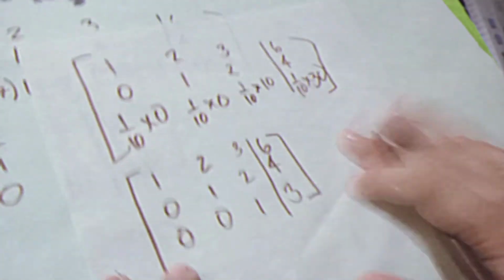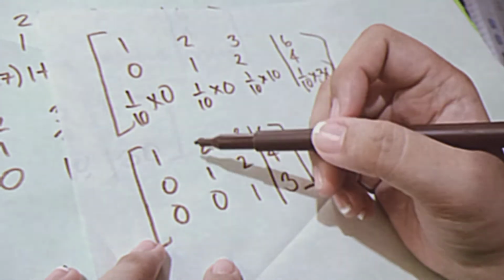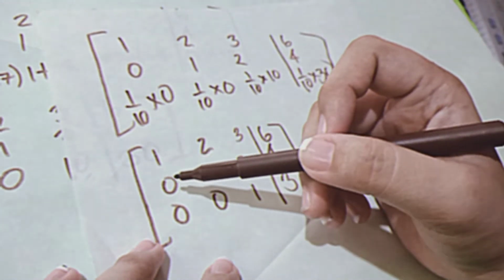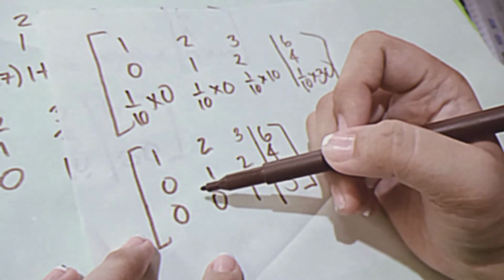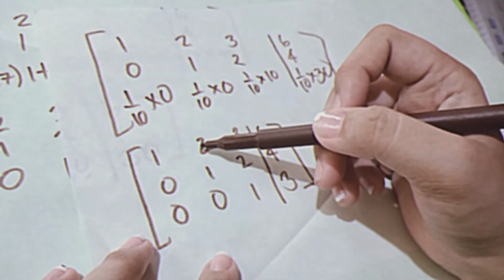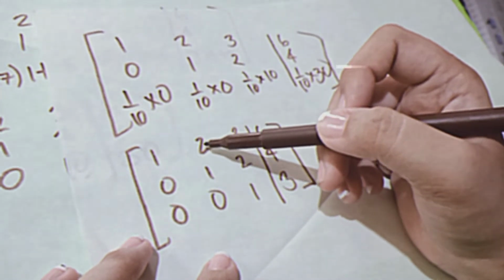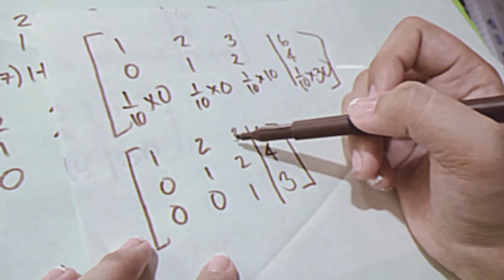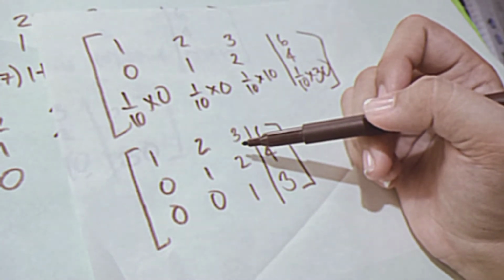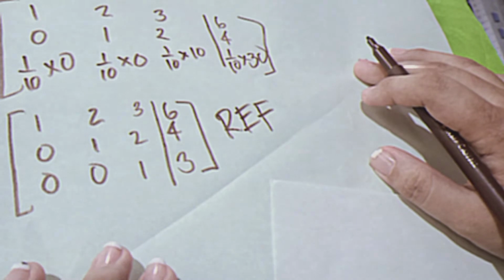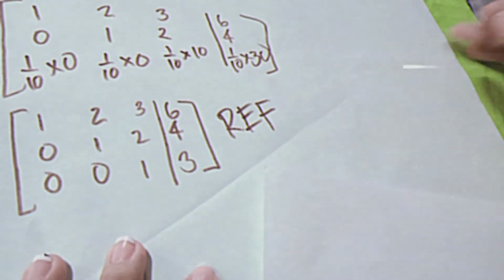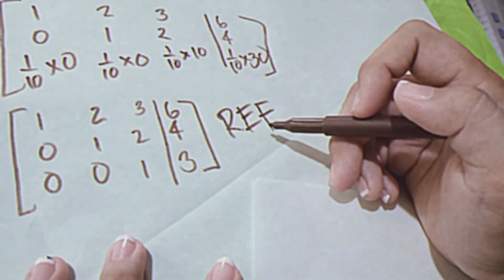So, ito na. Meron na tayong diagonal na 1 and then tatlong 0 sa ating gilid. Then, ito na lang ang ating gagawing 0. This matrix is in row echelon form, which is REF.